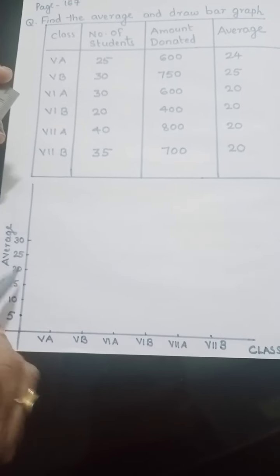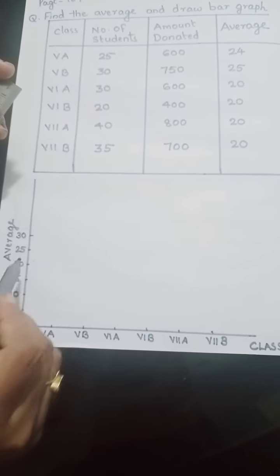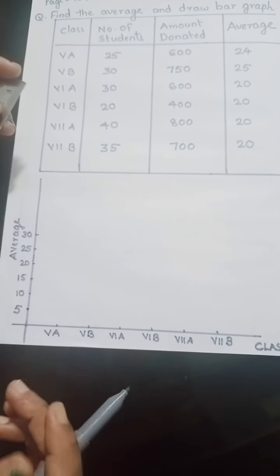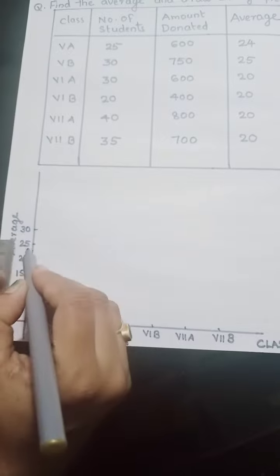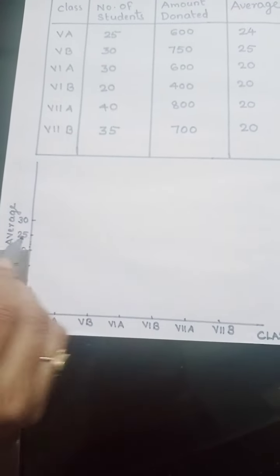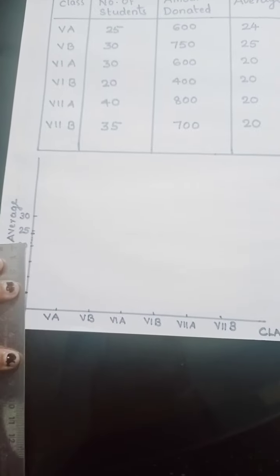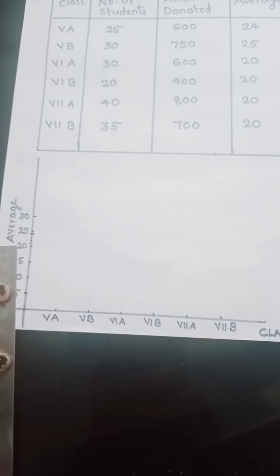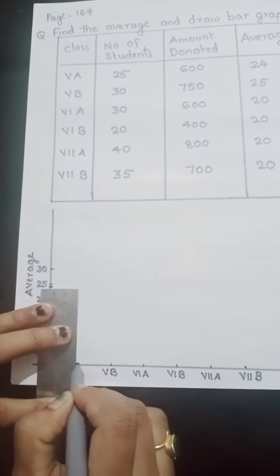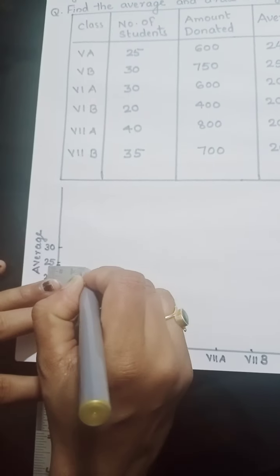So how will you find 24? In between 20 and 25 on your graph paper there should be 5 points. So just below 25, very near to 25, put a point, that you can take as 24. Then you draw a line towards this 24.